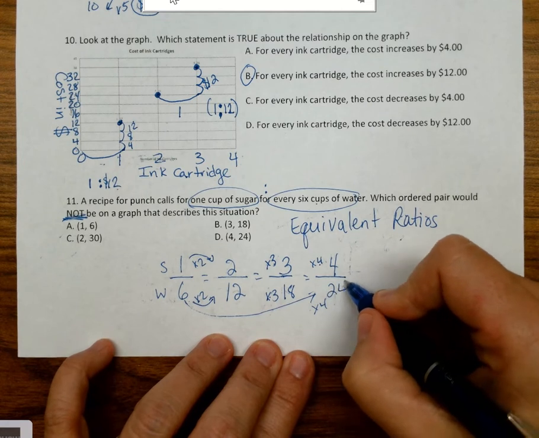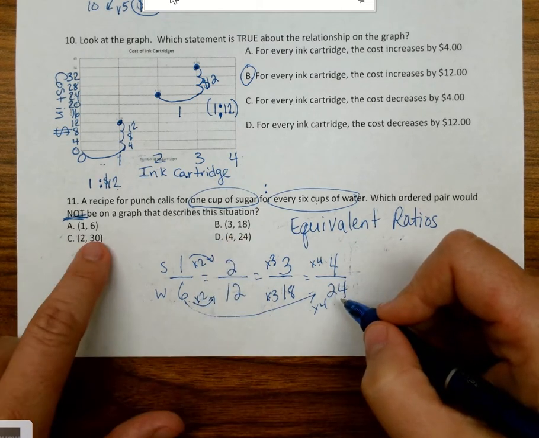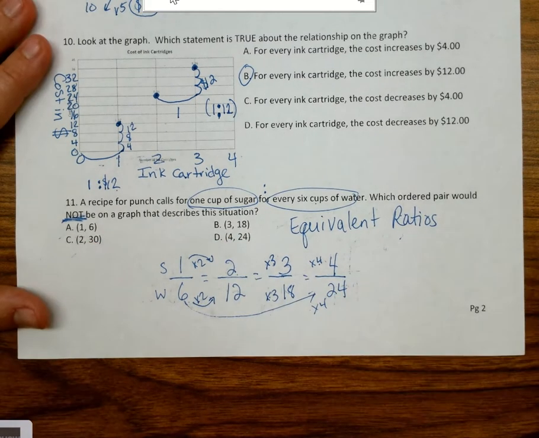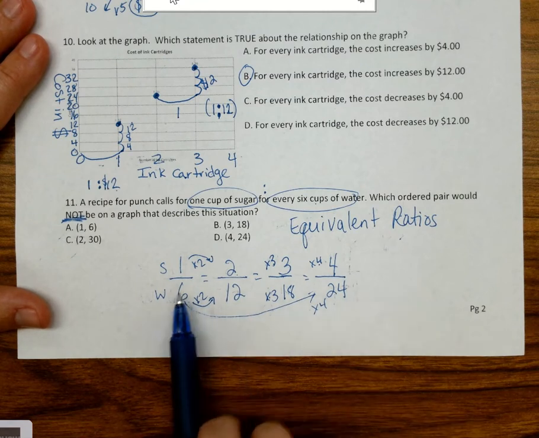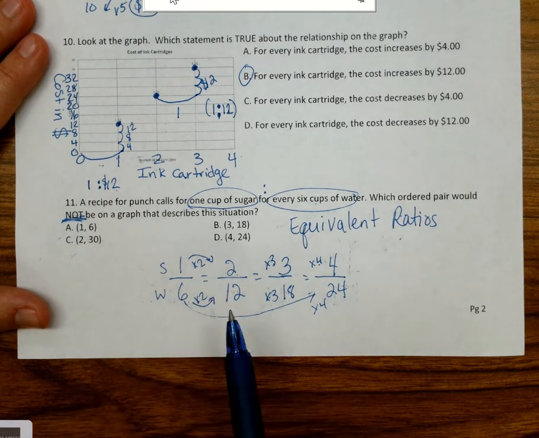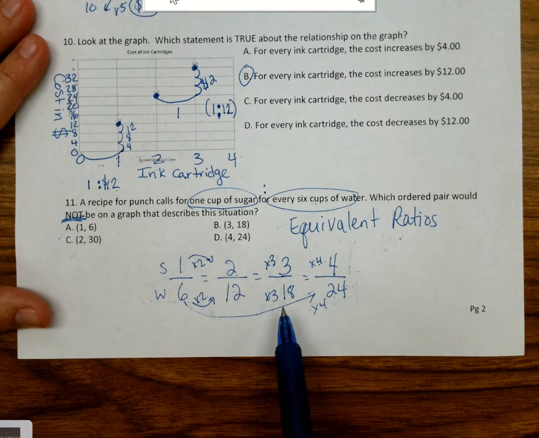Do I have anything bigger than that? I have a 30, but I have a 2 here. So now I can check to see if all of these are equivalent to 1/6, then they would be on the graph. And if there's one that's not equivalent, it would not be on the graph.